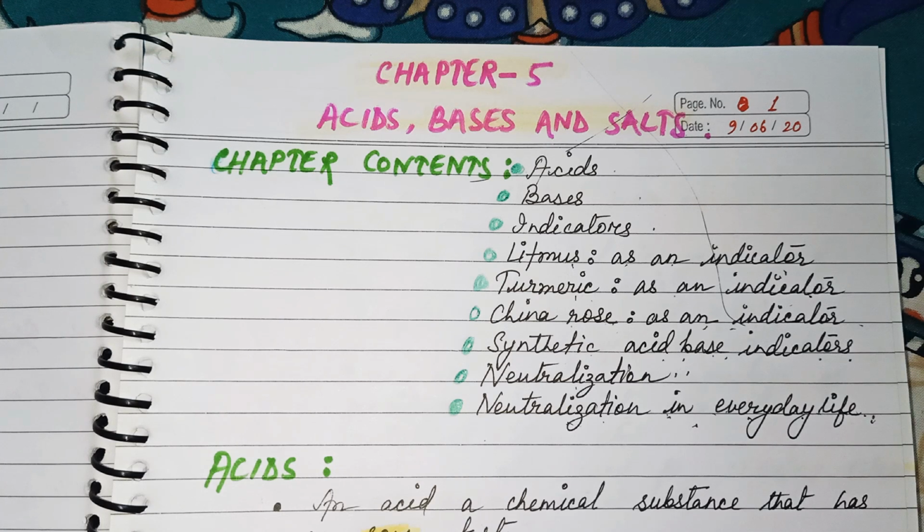Acids are those substances which are sour in taste, and bases are those substances which are bitter in taste. So different types of acids are there. Naturally occurring acids are there. Then the acids which are obtained from minerals, that is mineral acids, are there. Then we can divide the acids into concentrated acids or dilute acids. So we will study this in this chapter. Then about base. Base may also be a strong base or a weak base.